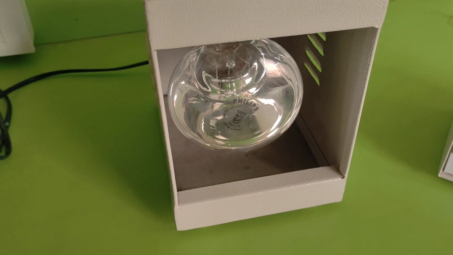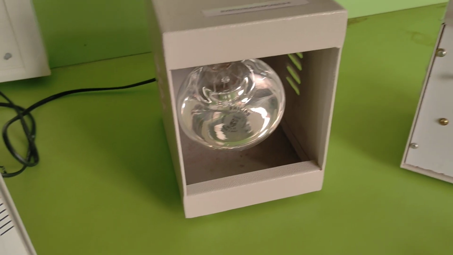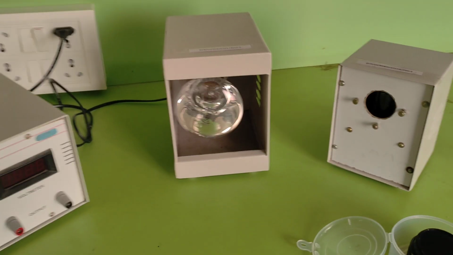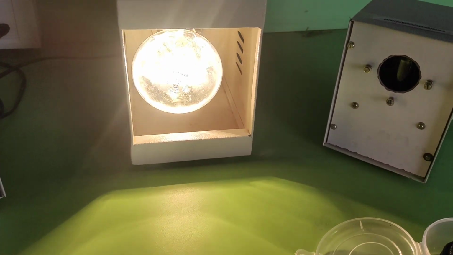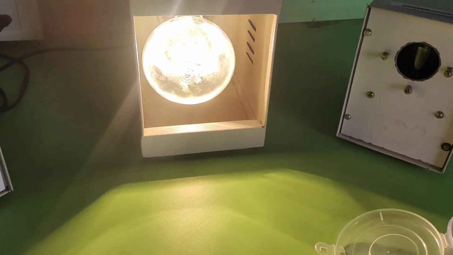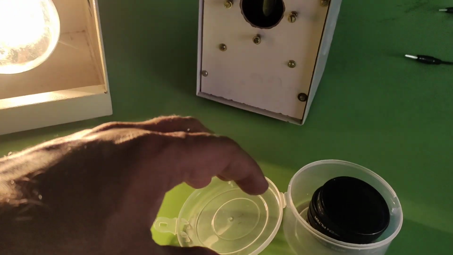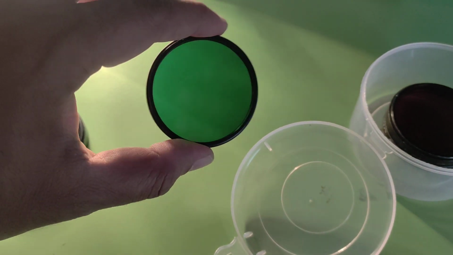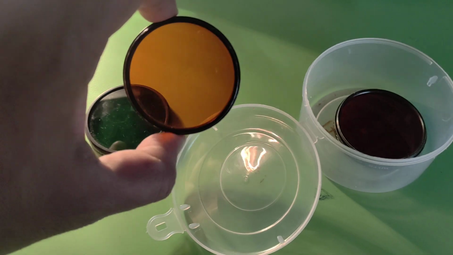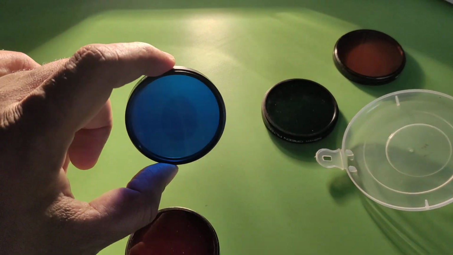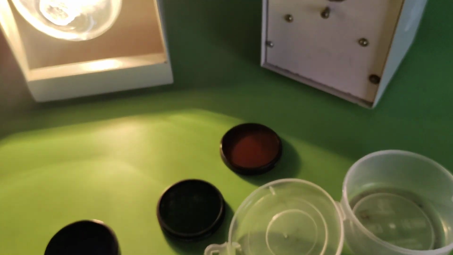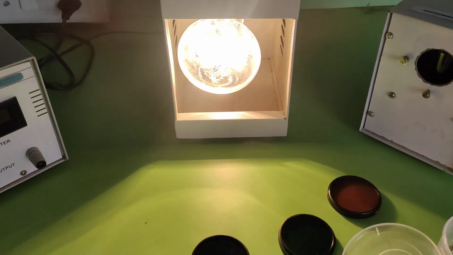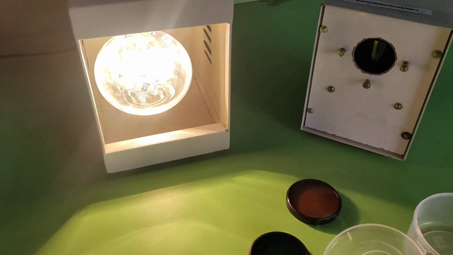If you want to change or apply specific frequencies, we use filters. We have blue, green, orange, and red. So these are four different filters that restrict the light and allow only a particular frequency to reach the photometal.